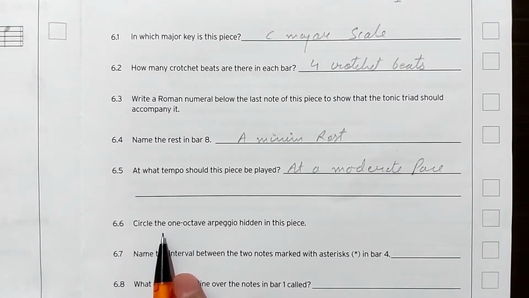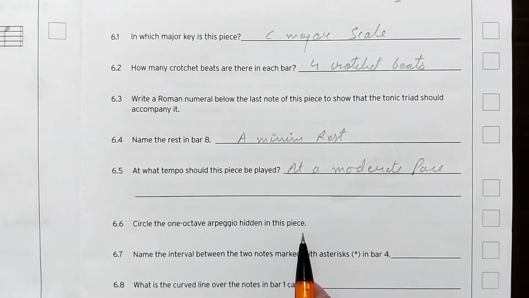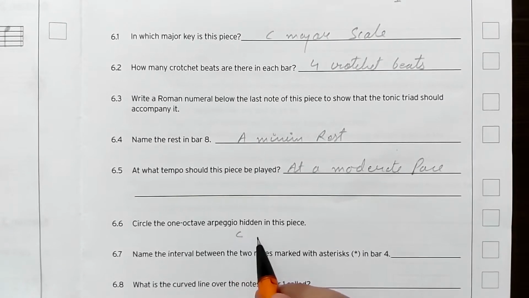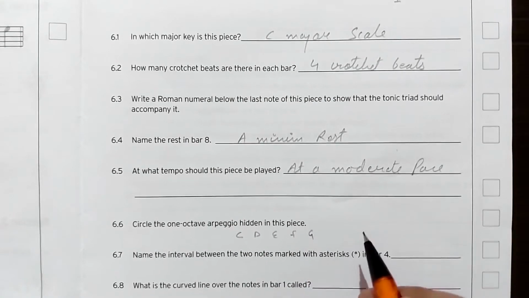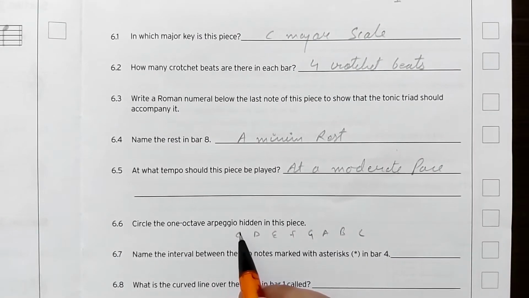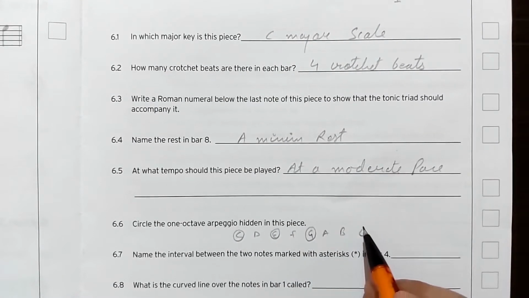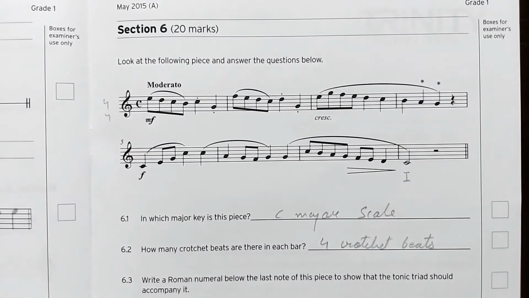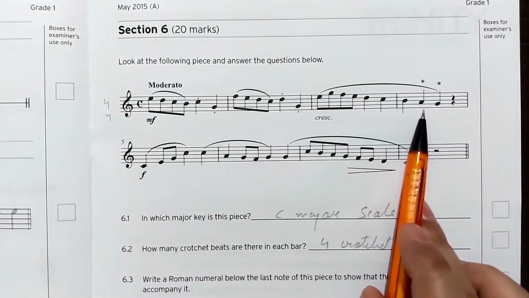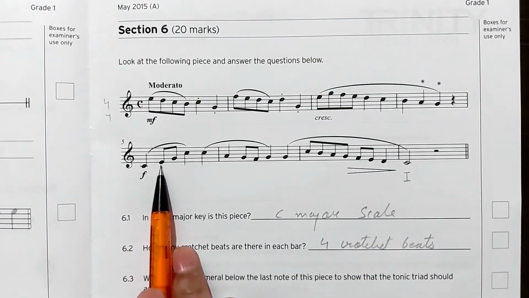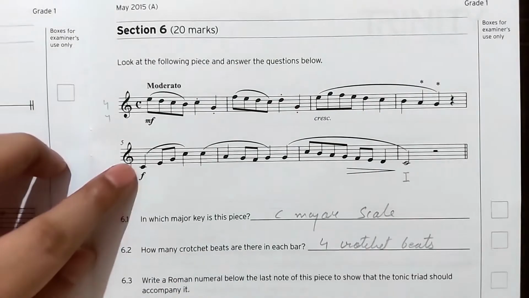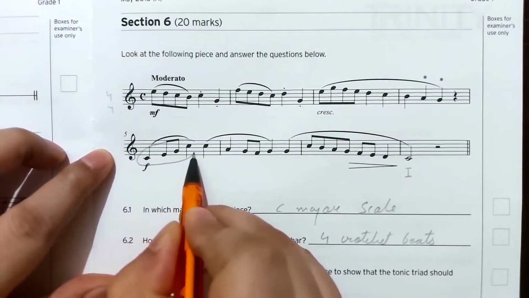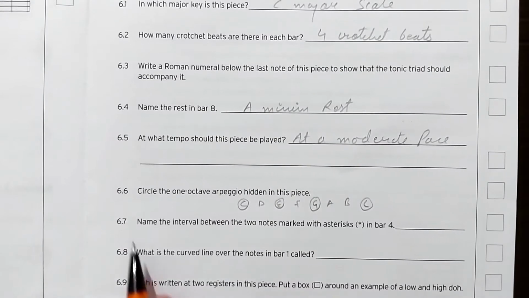Next question is to circle the 1 octave arpeggio hidden in the piece. For the arpeggio we first need to know which notes should be there. If this is the C major scale, it should be C, D, E, F, G, A, B and C. For the arpeggio we need the first degree, the third degree, the fifth degree and the octave, so C, E, G and C. Let's check here. I think this is C, E, G and C again, so this is the place where we can find it. We have to circle this part. This is our arpeggio hidden there. So this was the answer for 6.6.